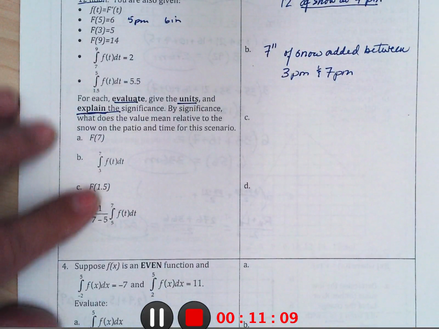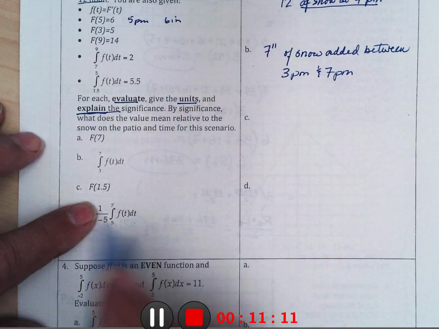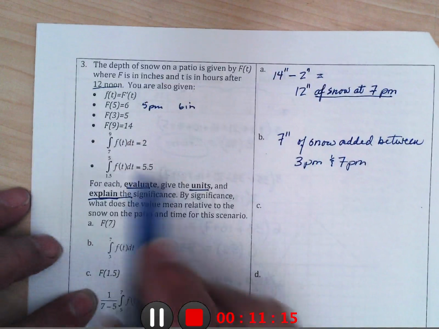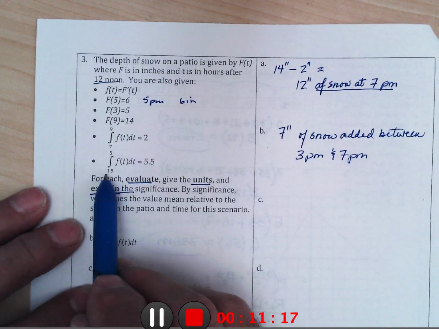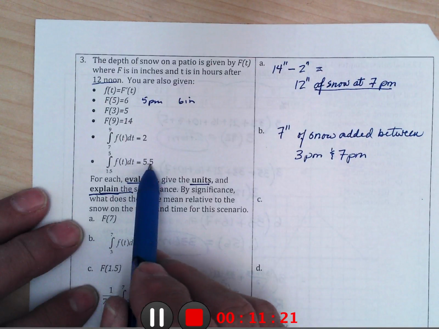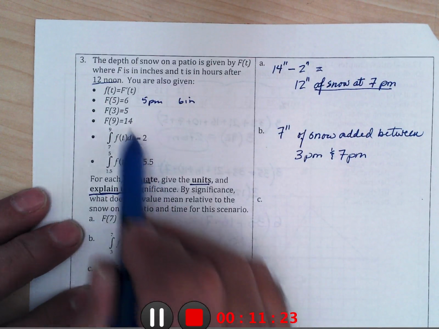C, how much snow was there at 1:30 p.m.? This one has 1:30. From 1:30 to 5, 5.5 inches accumulated. At 5 there were 6 inches.